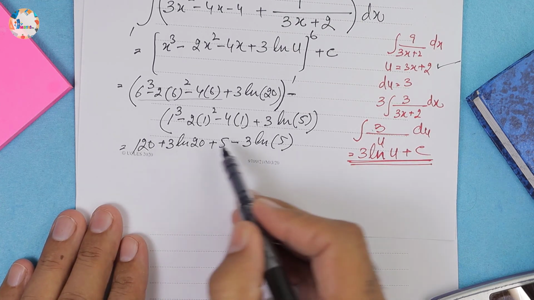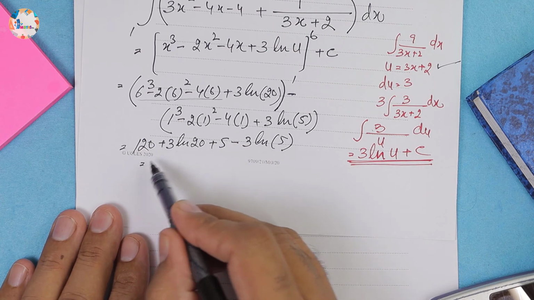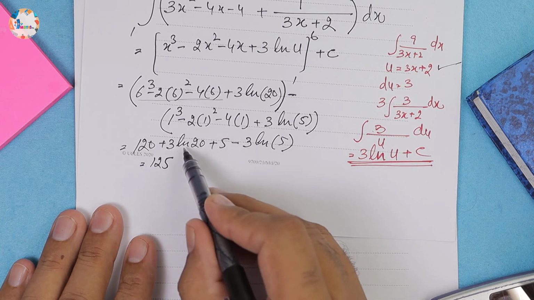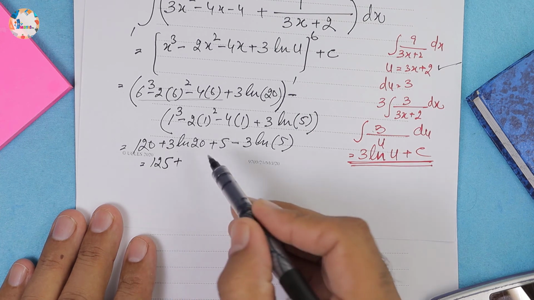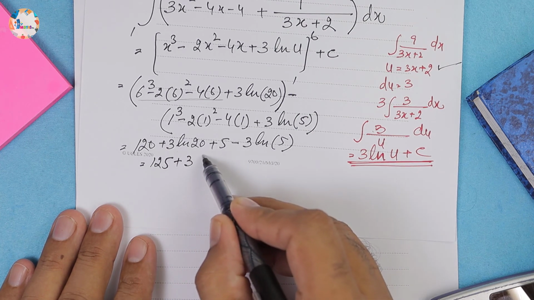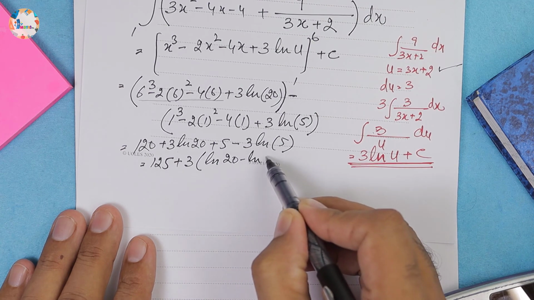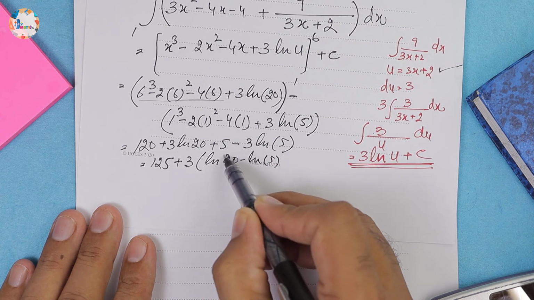Now this 120 and 5 we can combine, and we can write 125, and we can take 3 common, so plus 3 into log of 20 minus log of 5.